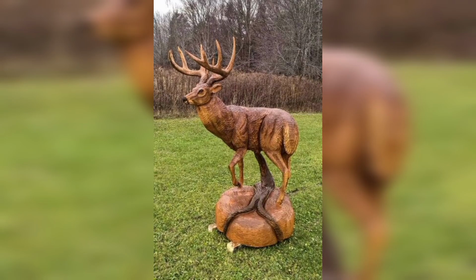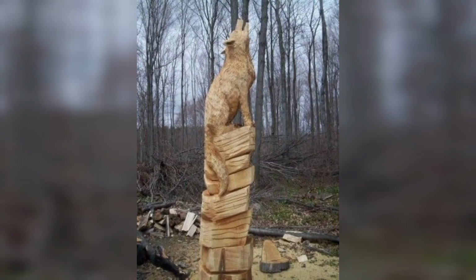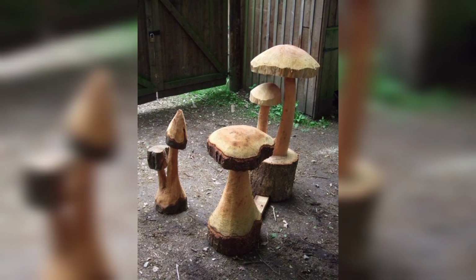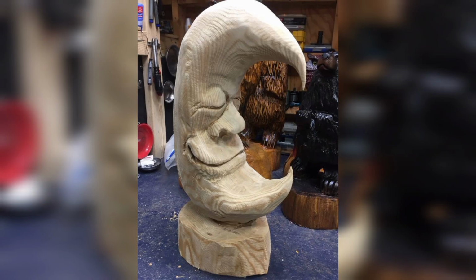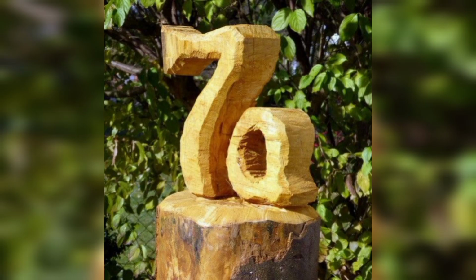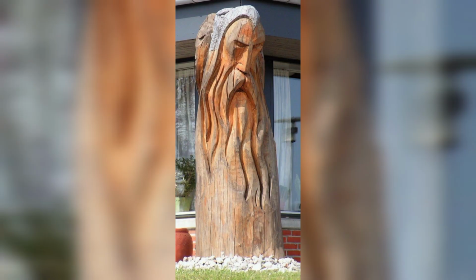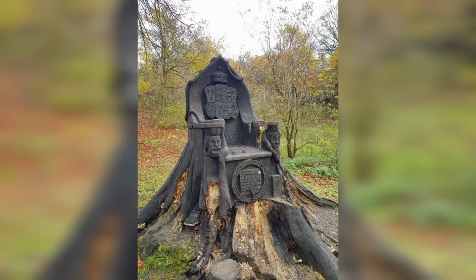Nature scenes such as forests, mountains, and rivers can be stunning when carved using a chainsaw. These designs can be simple or complex depending upon the skill level of the artist and the amount of detail they want to include. A skilled artist can create a design that captures the natural beauty of the world around us, bringing a sense of tranquility and peace to the space.